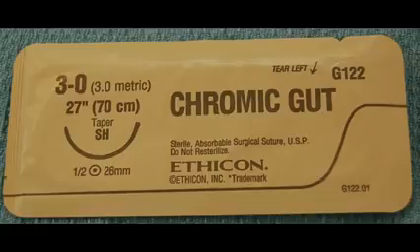Third stitch I have for you is the chromic. This chromic, it's interesting. It's got this brown packaging. You can't see what's inside.